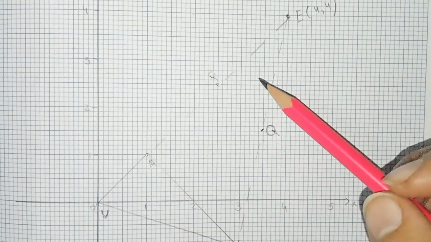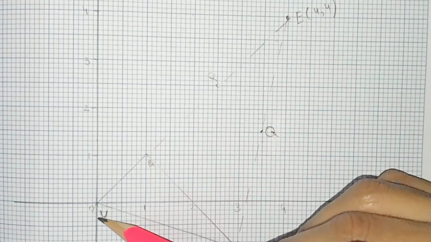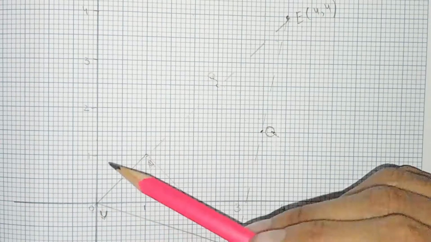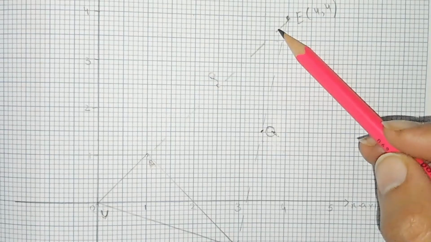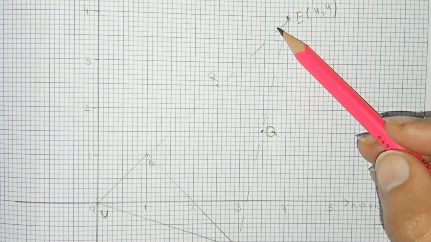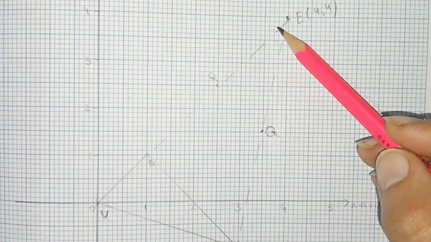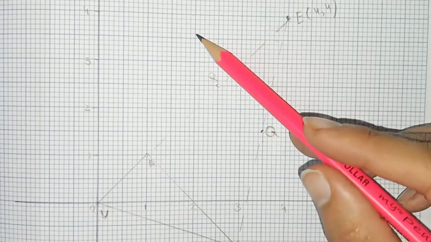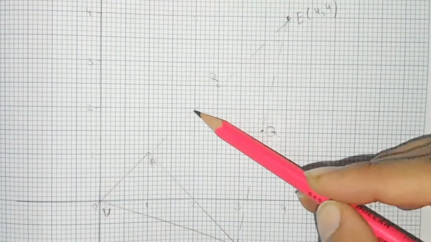And now students, we have to find the point R. It is the enlargement of the point C. Now we see C is 8 points away along the x-axis. We divide the 8 by 2, we get 4, and along the y-axis it is 8 points away. We get 4 and 4.